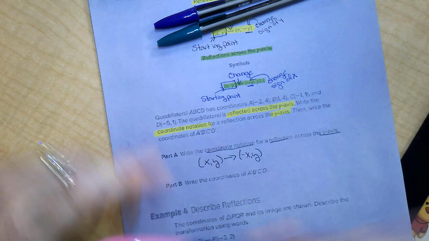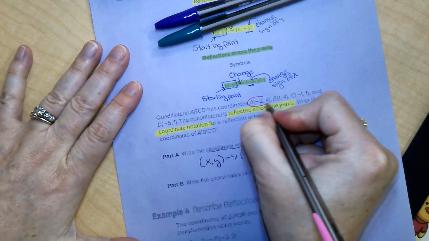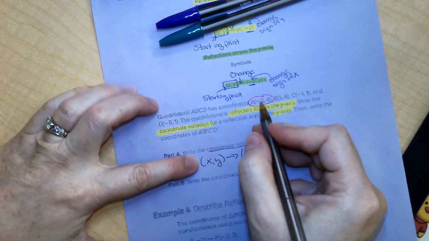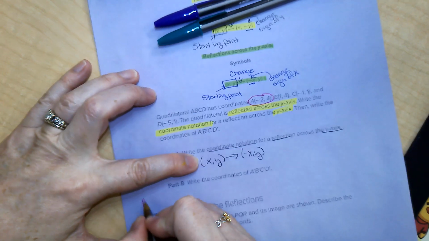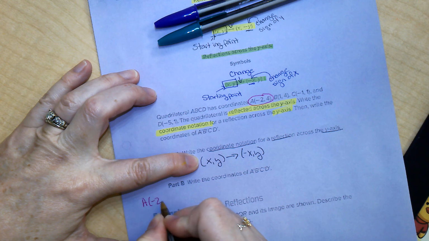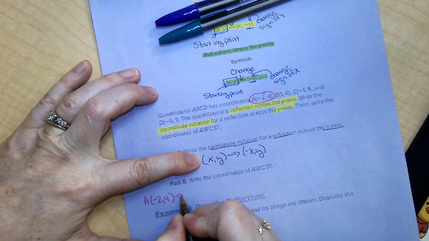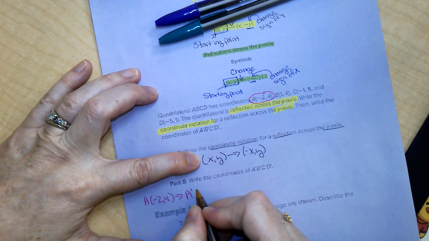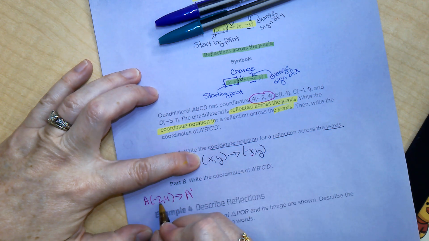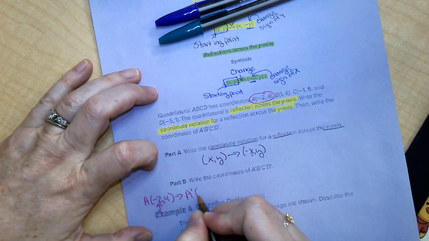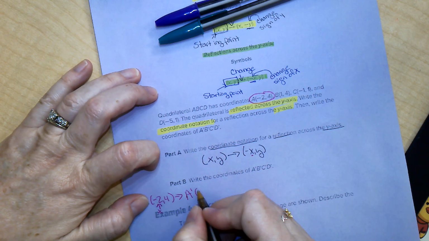All right, so we have A. A starts out at (-2, 4). We are going to make a change. We're going to change the sign in front of the x. So that -2 becomes a +2.